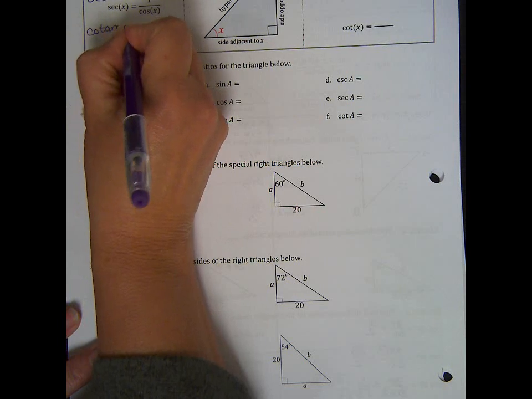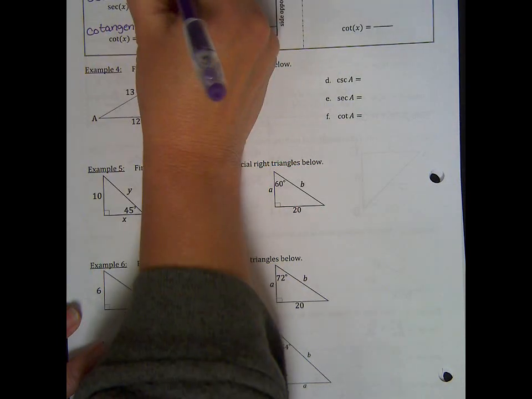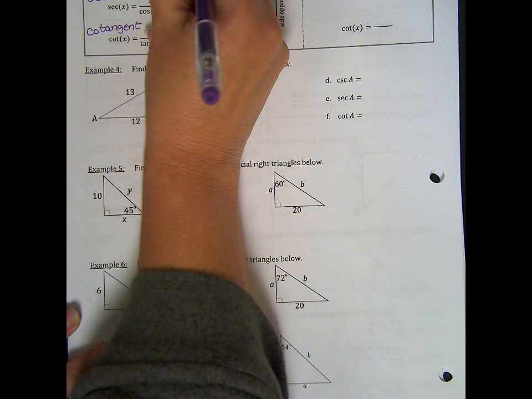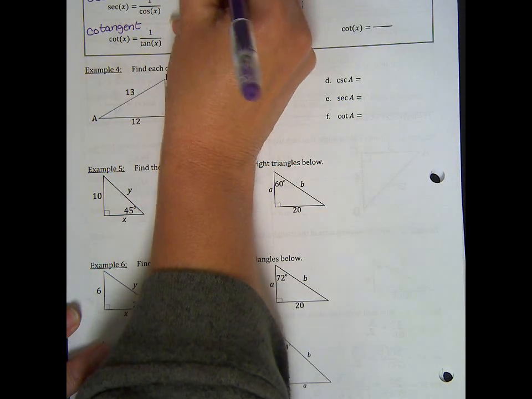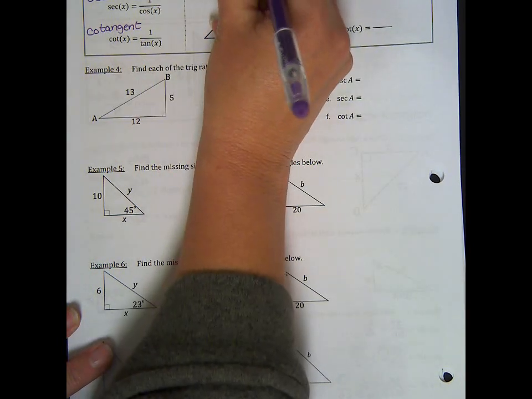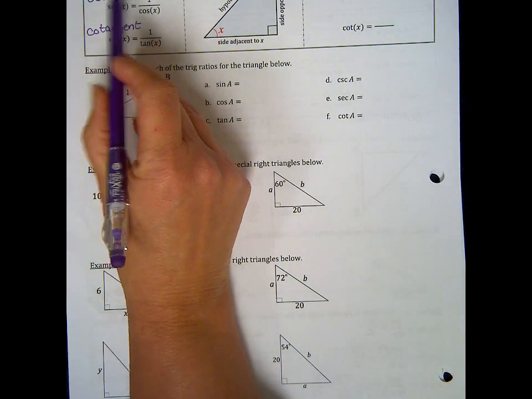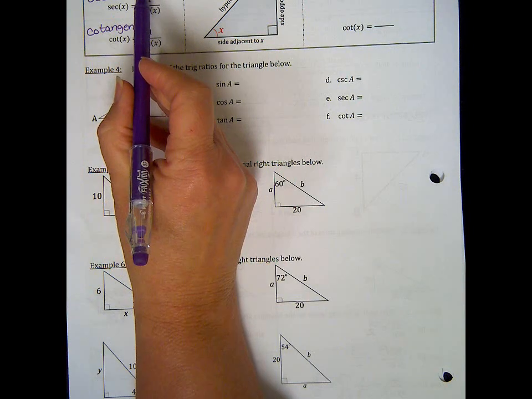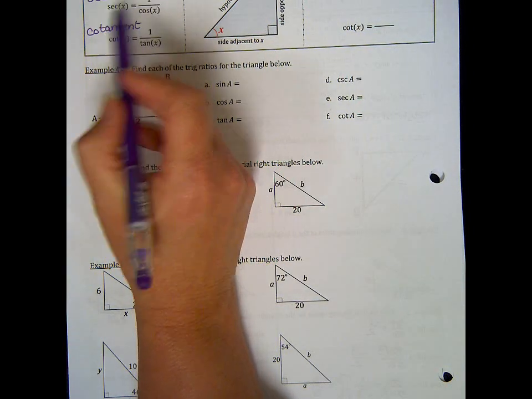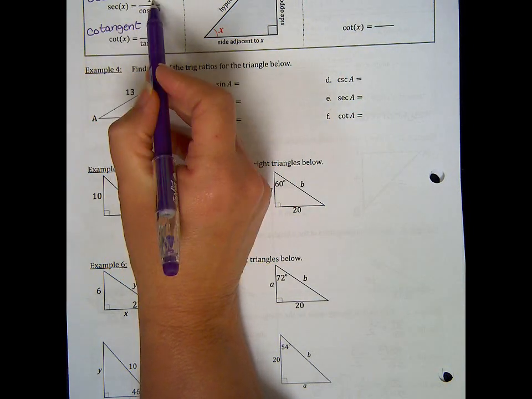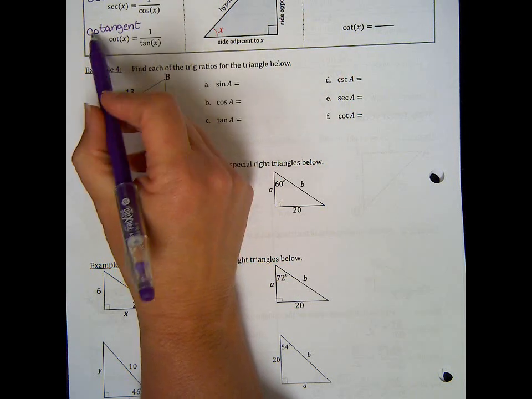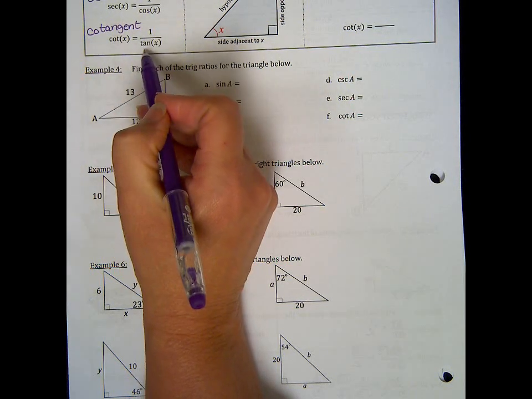These are reciprocal functions, meaning they're reciprocals of the original 3 functions. Cosecant is the reciprocal of sine. So if you find the value of sine and flip it over, you'll have the cosecant. Secant is the reciprocal of cosine, and cotangent's the reciprocal of tangent.